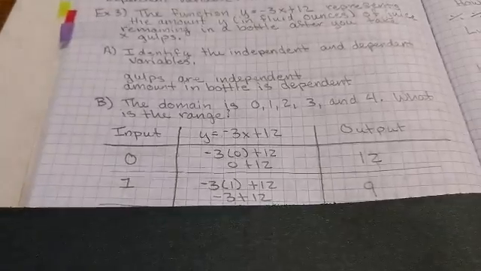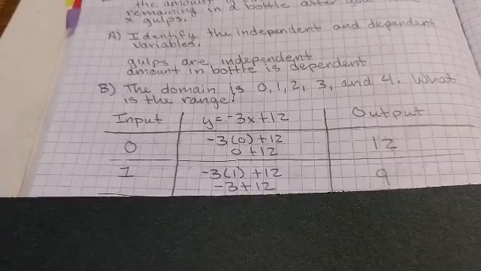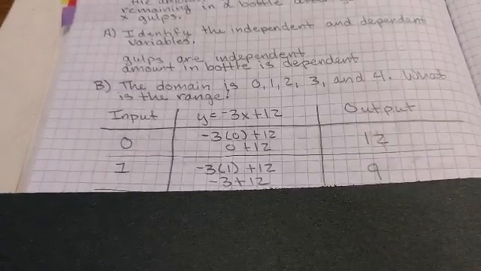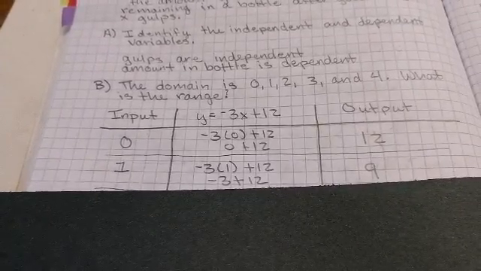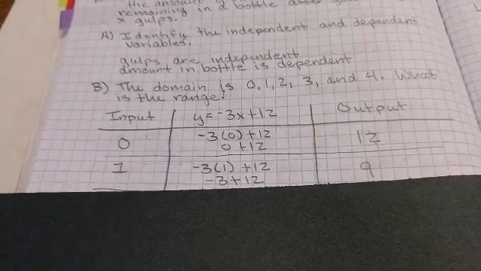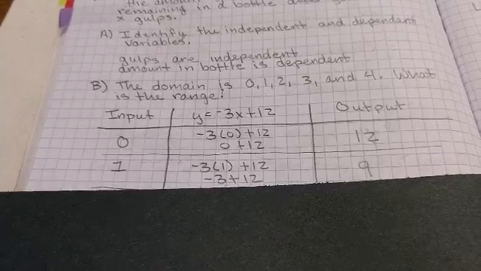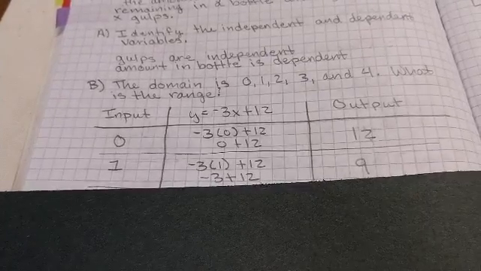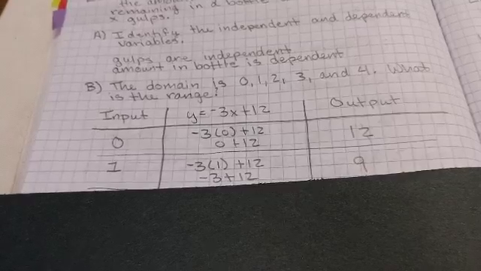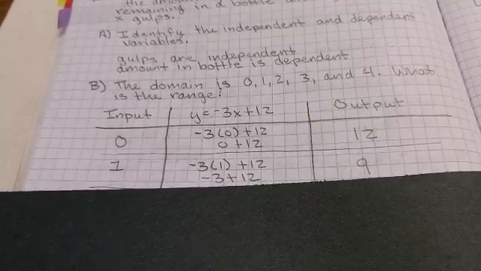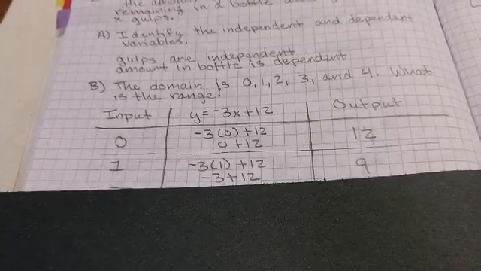Okay, second one, we have input is 1. So I have negative 3 times 1 plus 12. Negative 3 times 1 is negative 3, and negative 3 plus 12 is 9. So if I take 1 gulp of my bottle, I'm going to have 9 ounces of juice left.